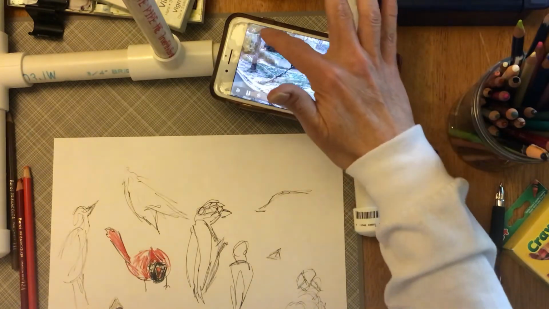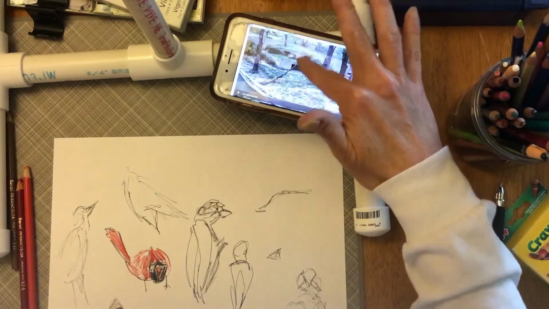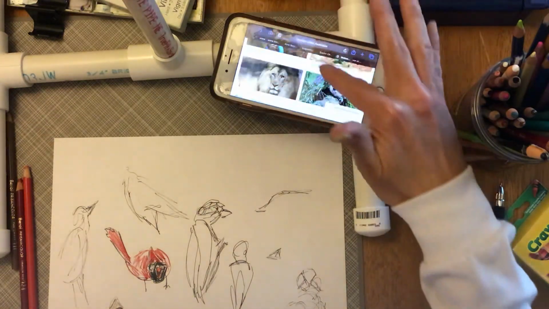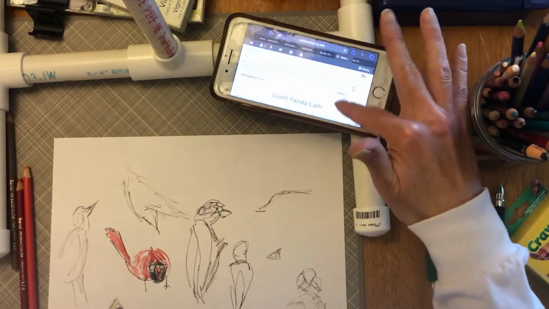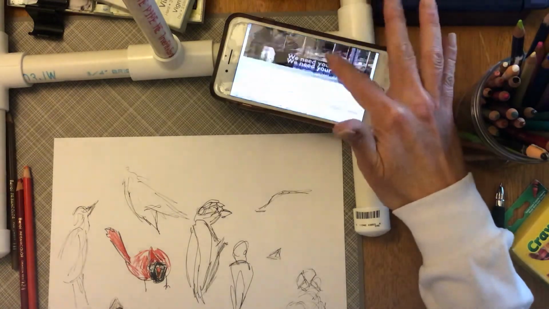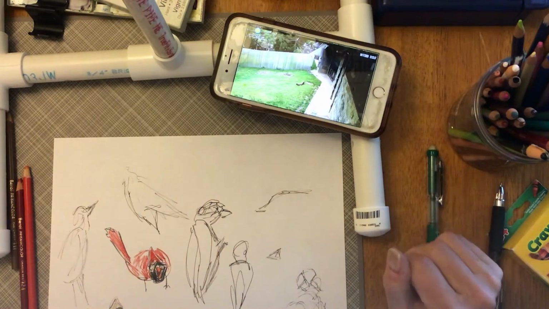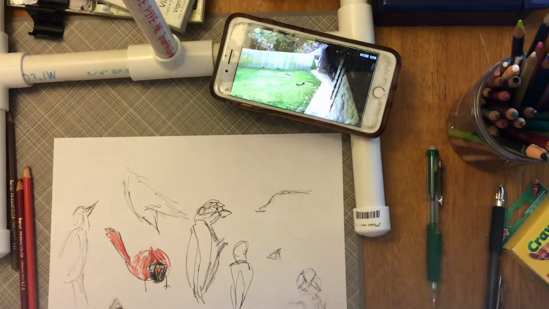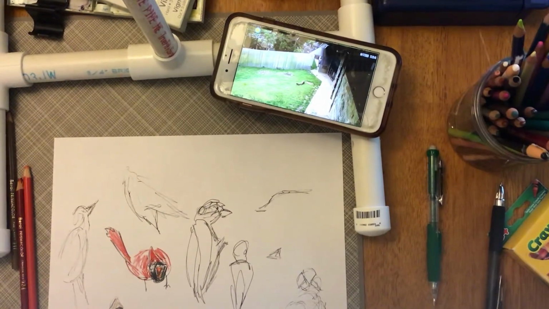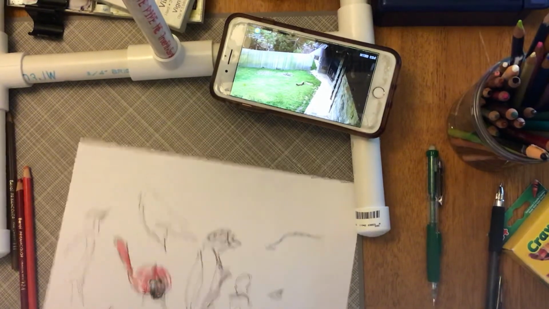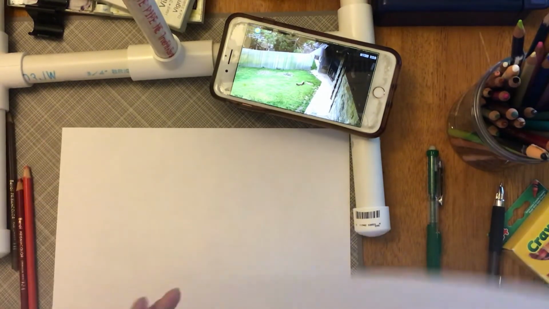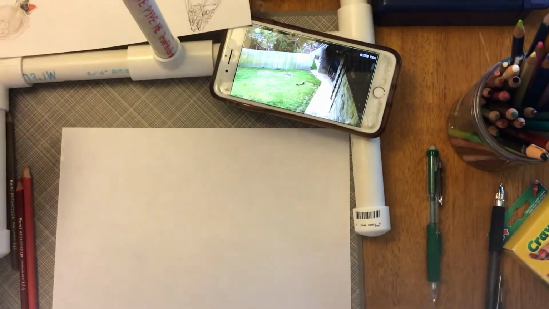Yeah, I don't see anybody. Okay, well, we might have to go back to the feeders. Panda. Ooh, we have a zookeeper. Not quite the same as a panda, but zookeepers are exciting. So I'm just going to switch out my paper here while we're around.